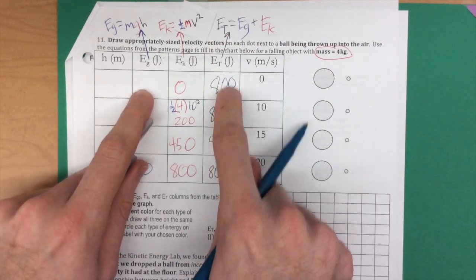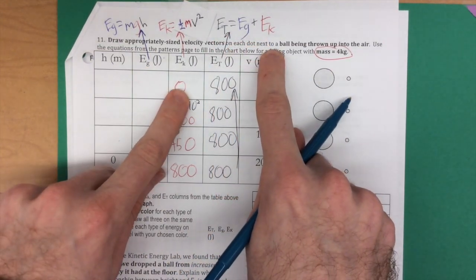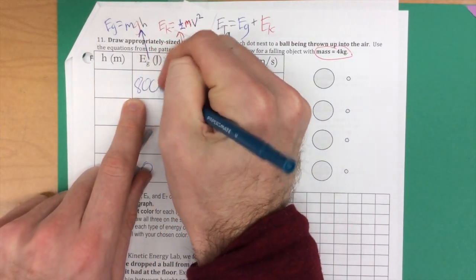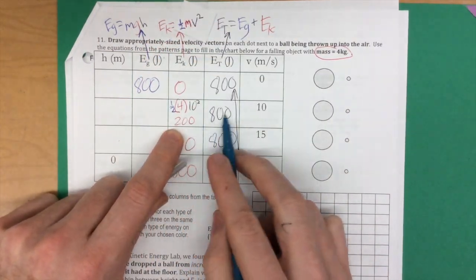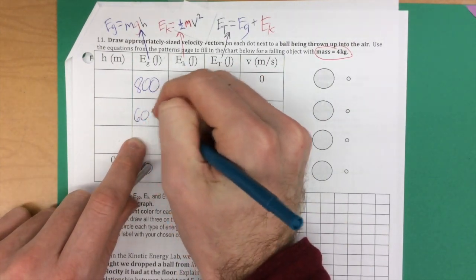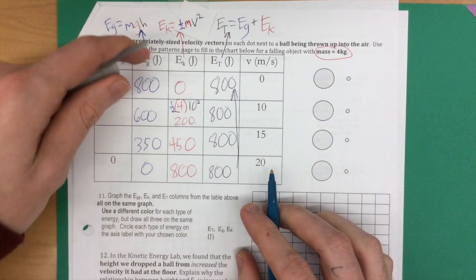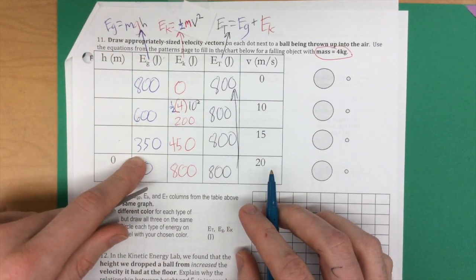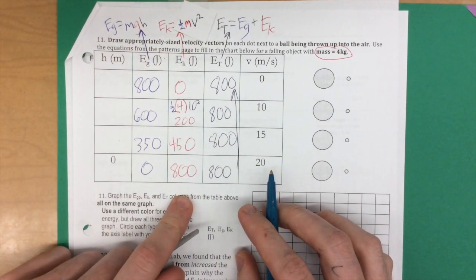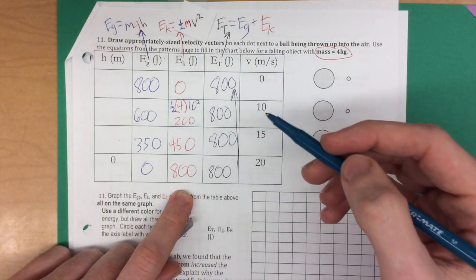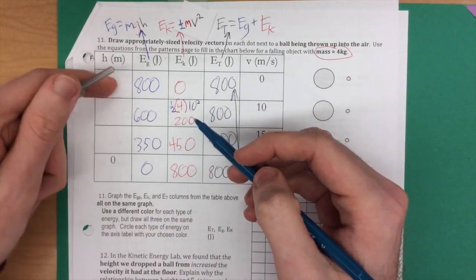If I have my total, 800, and I've got my K of 0, how much EG must I have? 800. And here, the difference between these two, 600, and then 350. So my EG is dropping as my EK goes up. And we saw this on the math practice.